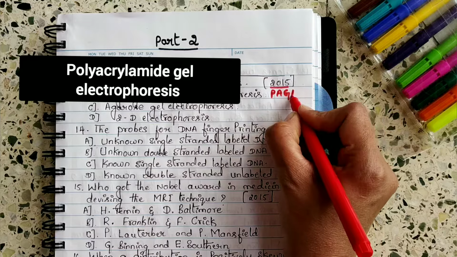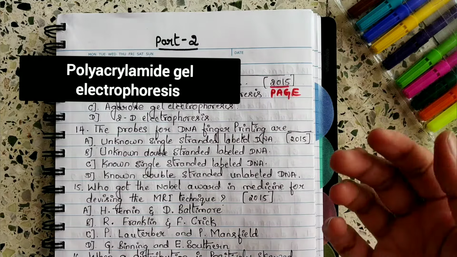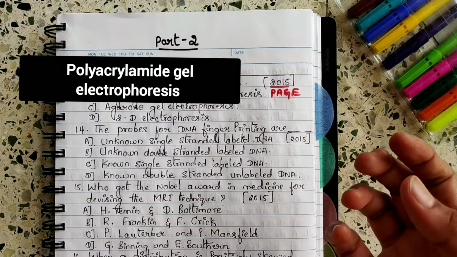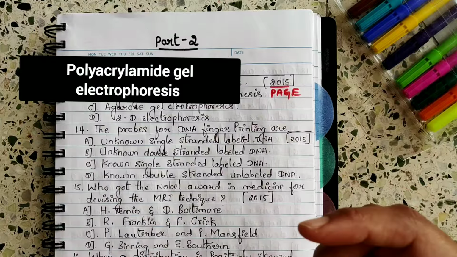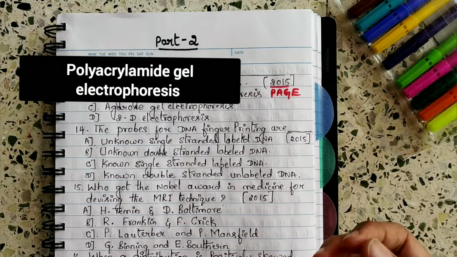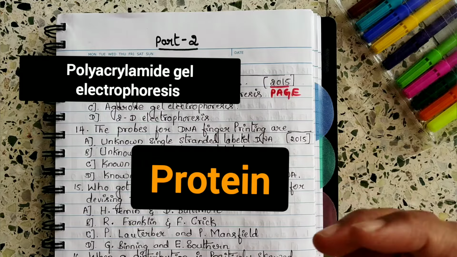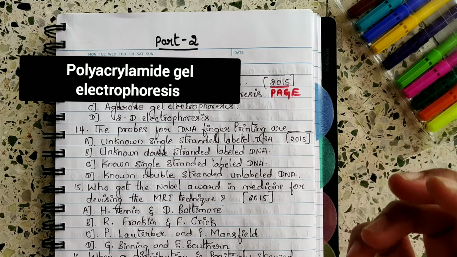that is PAGE. This is a technique widely used in biochemistry, organic chemistry and biotechnology to separate biological macromolecules, usually proteins and nucleic acids, according to their electrophoretic mobility.